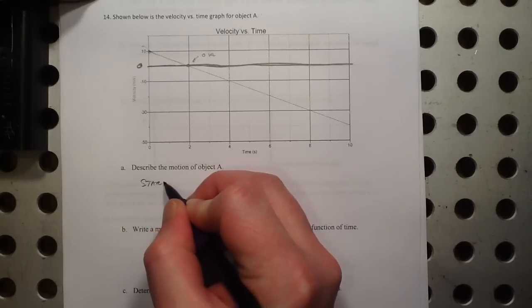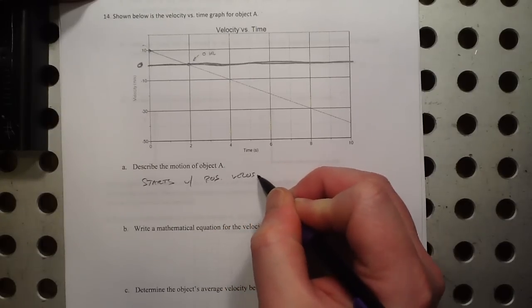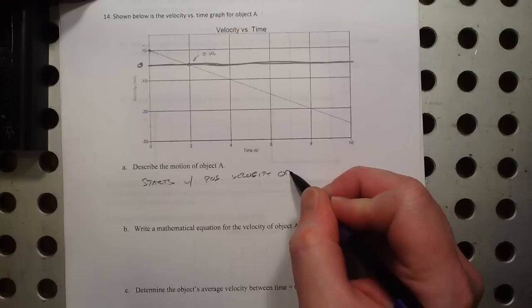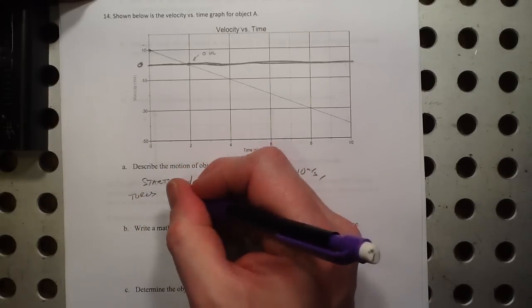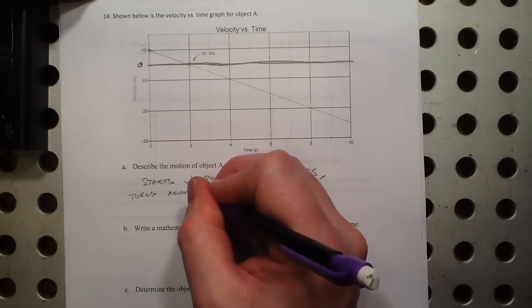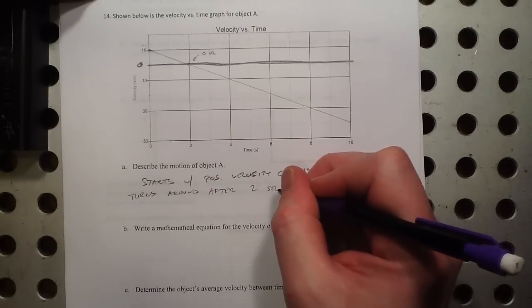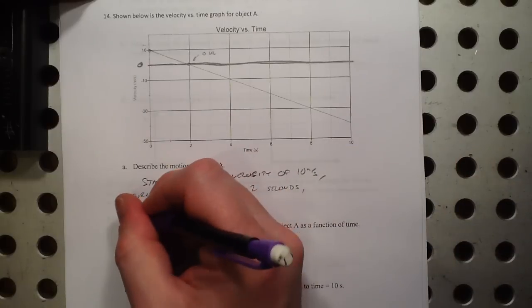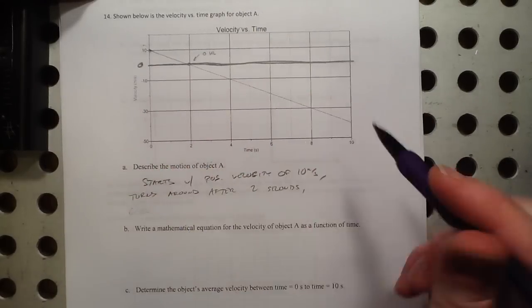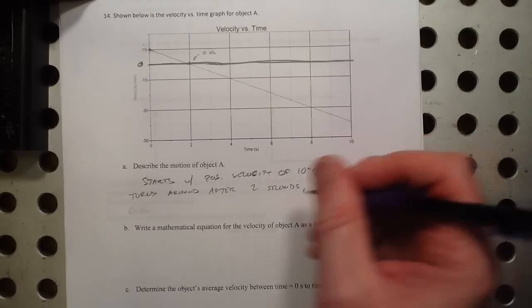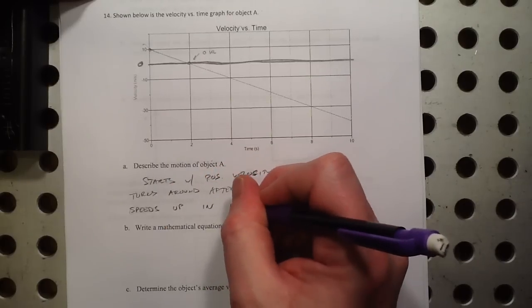So it starts with positive velocity of 10 meters per second. It turns around after 2 seconds, and then it speeds up in the negative direction.